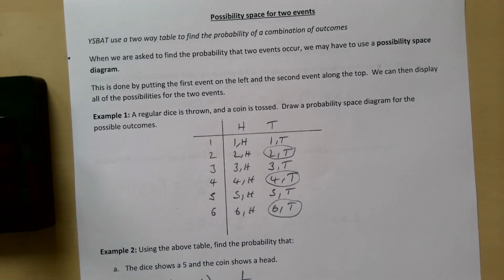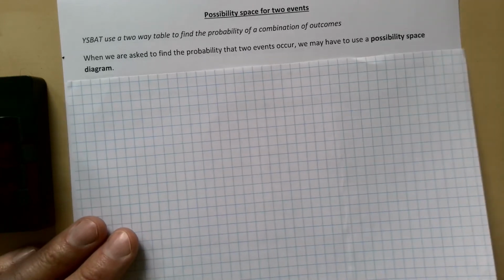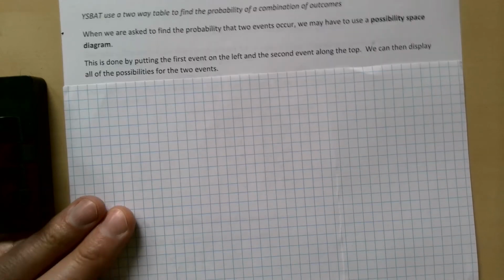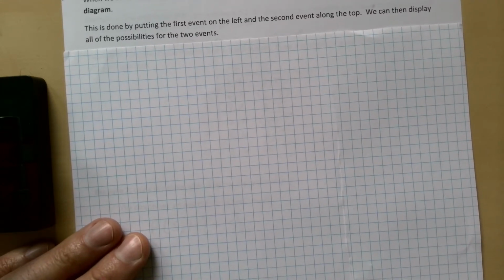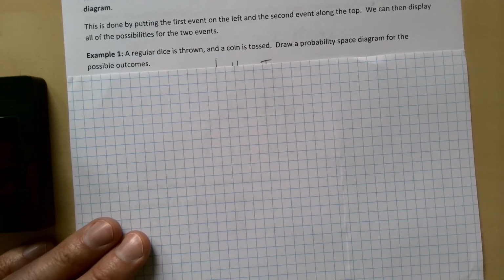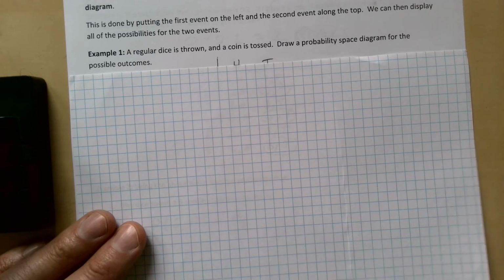Possibility spaces then for 2 events. Sometimes when we're asked to find the probability that 2 events occur, we can use a possibility space diagram. This is done by putting the first event on the left and the second along the top. We can then display all of the possibilities for the 2 events. A regular dice is thrown and a coin is tossed. Draw a possibility space for all the possible outcomes.